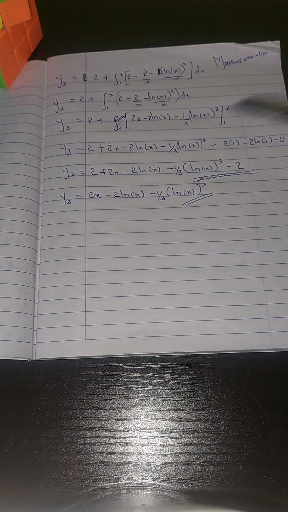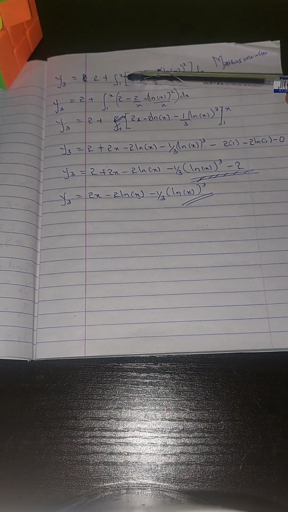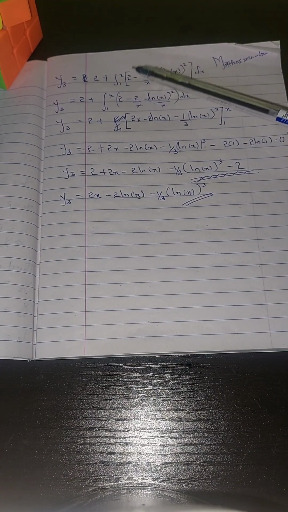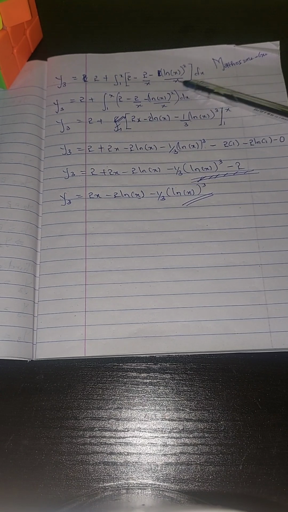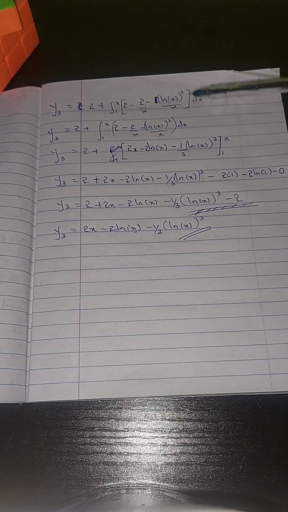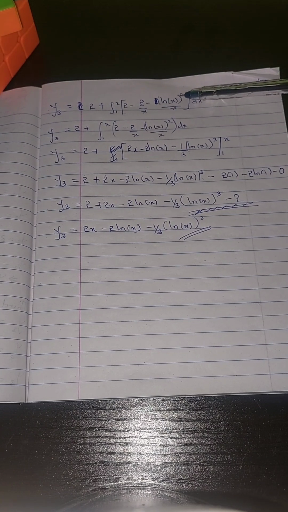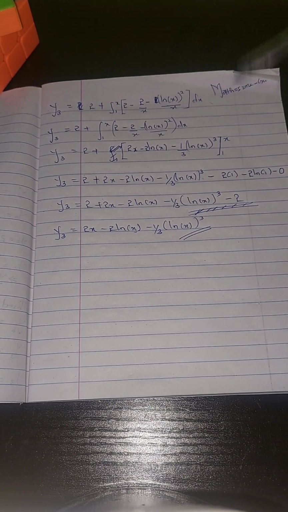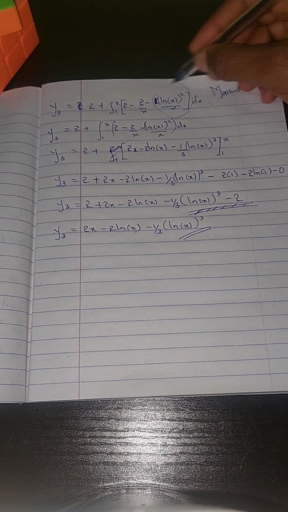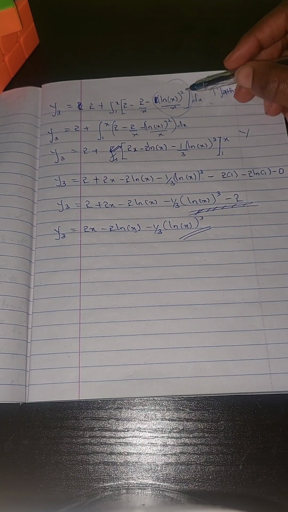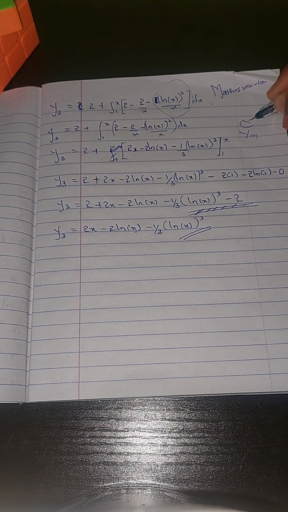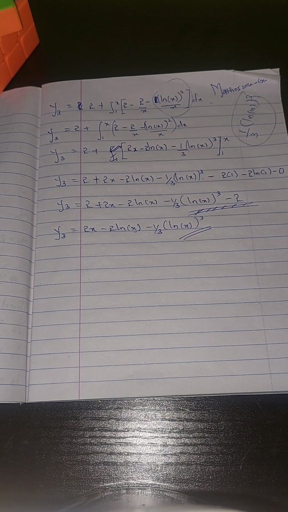That's why you can see that I used 2 plus the integral from 1 to x of 2 minus 2 over x minus ln x all squared over x. And I gave you the scope already for this, that if you are going to integrate this, what are you going to do? Just increase the power by 1. So if you're integrating this alone, I'll have it to be 1 over, because this is 2 plus 1, 3. Then I'll have ln x raised to power 3. So this is the integral. So you should just keep that here.